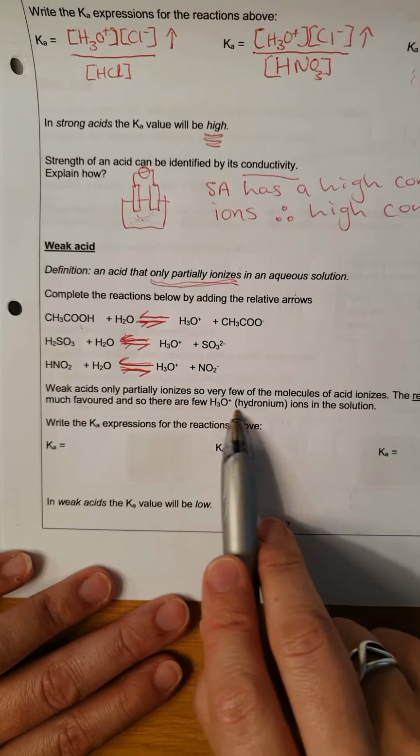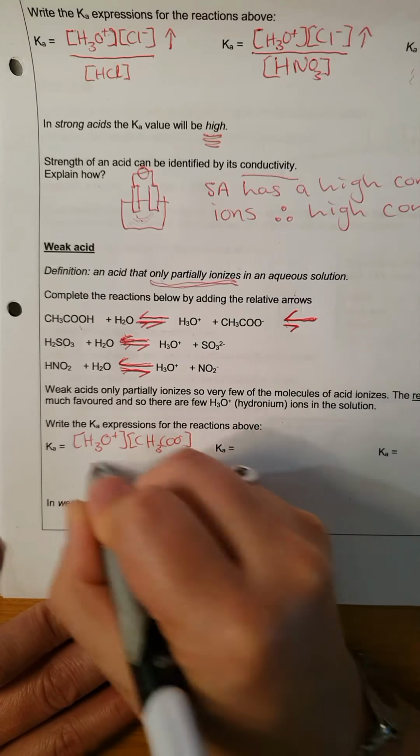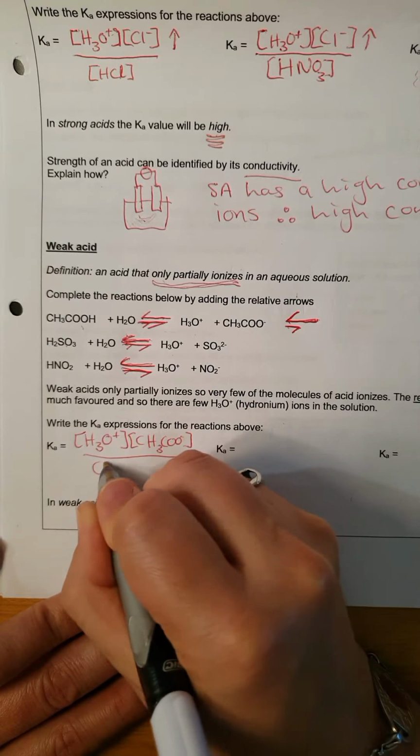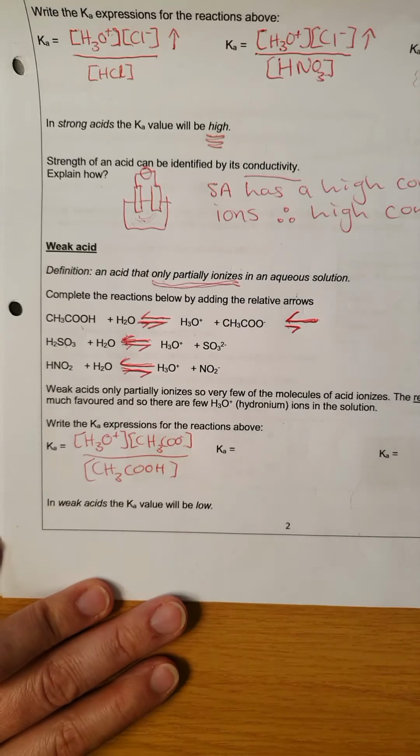Okay, so if we write the expression here, again, we've got liquids over here and we've got our molecules. I just want to show you that the ions go at the top, so your products, CH3COO negative and H3O plus, and your CH3COOH goes underneath. Okay, this is sulfurous acid, so this is the weak one, and this is also going to make 2 hydroniums over there.